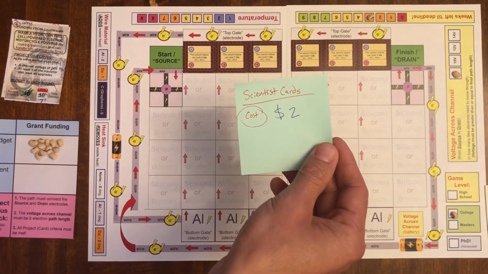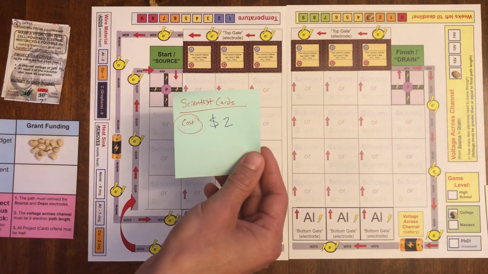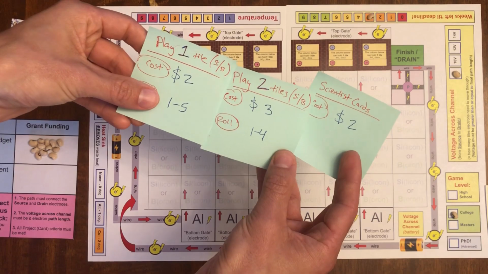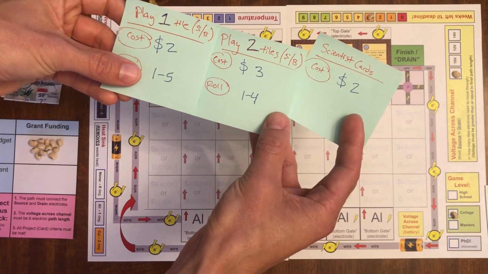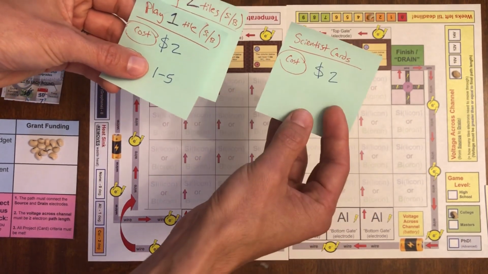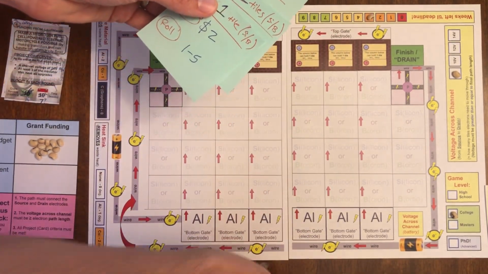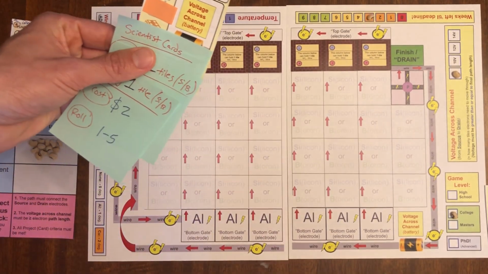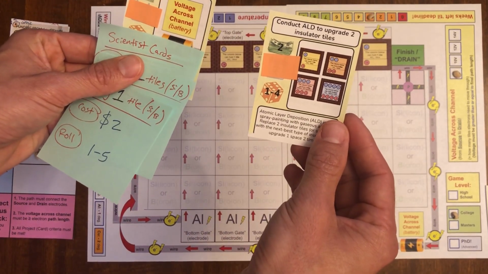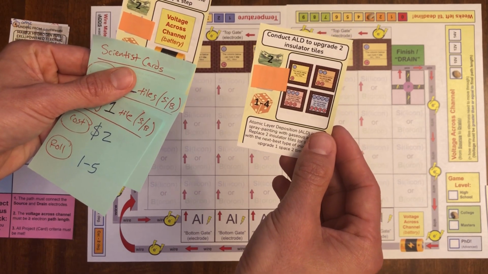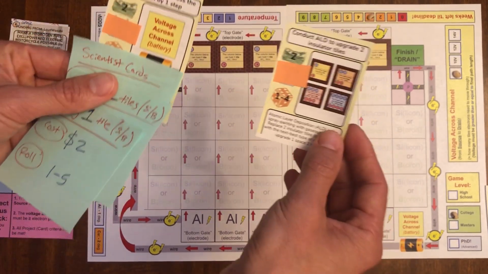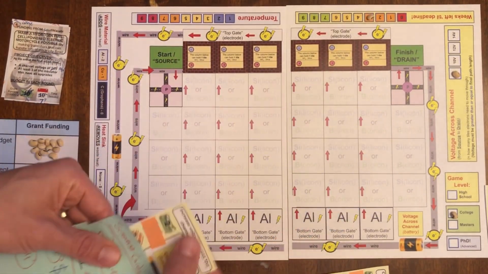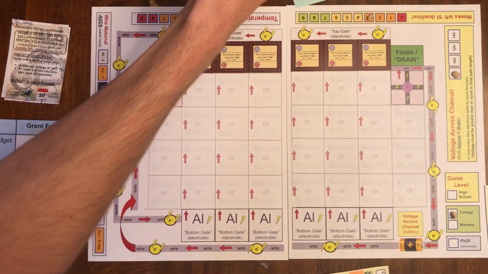So if we take a pause and think about what can we possibly do with our money this game, we can play one tile, we can play 2 tiles, we can bribe a scientist, we can increase the channel voltage by 1 step, or we can conduct ALD, or try, to upgrade 2 insulator tiles. Okay, and we're gonna have to navigate these different options as we go through the game to complete our project objectives and create the complete path. All right, so things are getting a little more complicated.